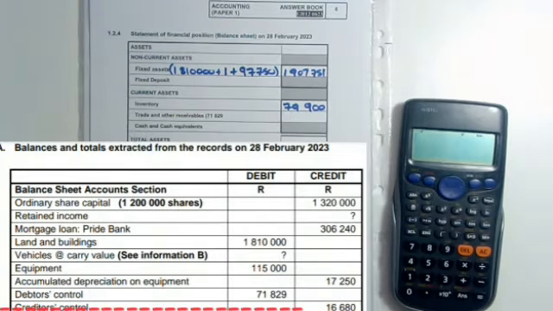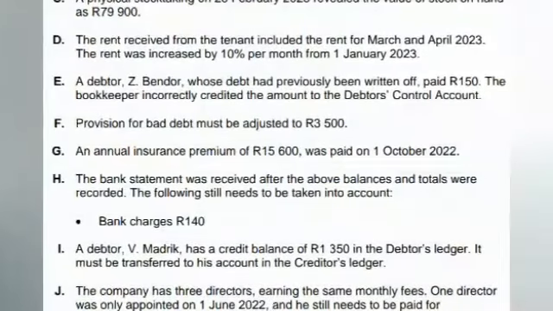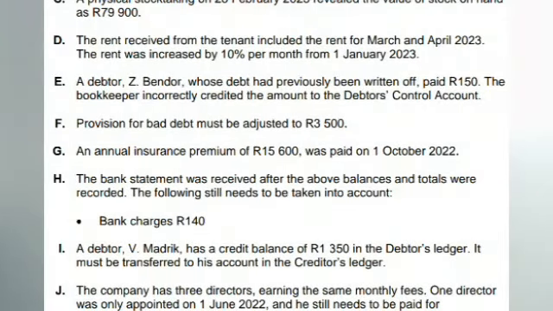So for trade and other receivables, we start with 71,829 and then we go back to information E. In information E, they told us a debtor, Z vendor, whose debt has previously been written off paid 150.